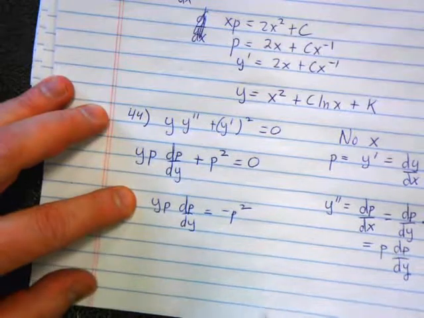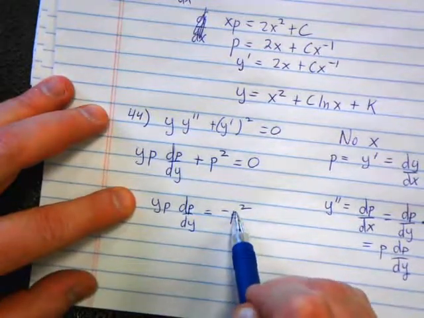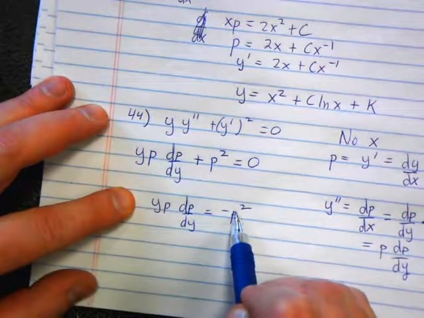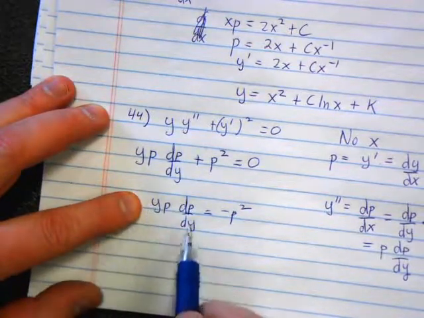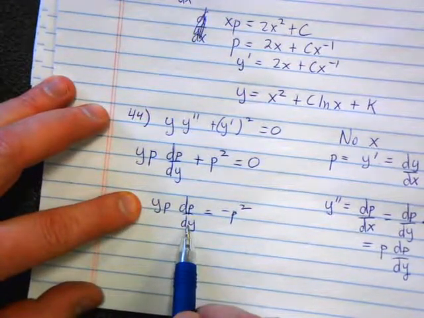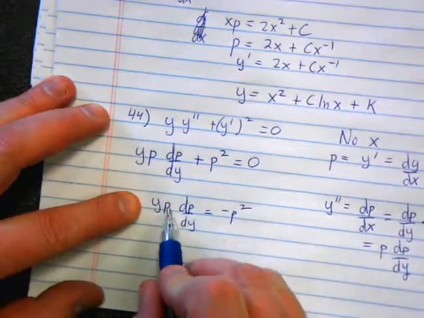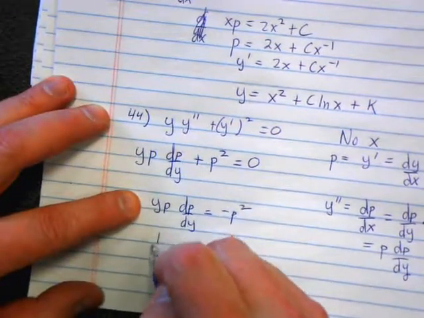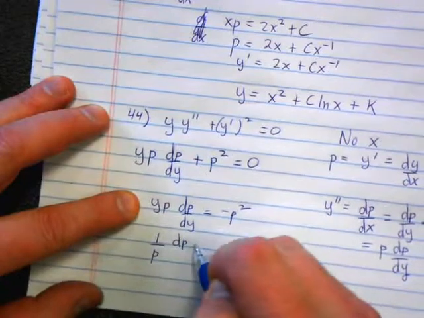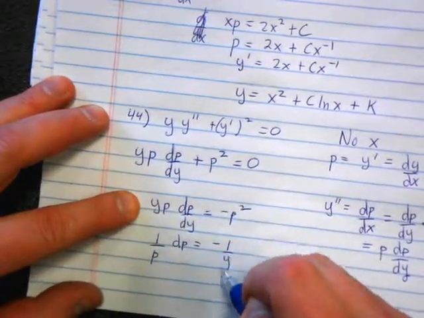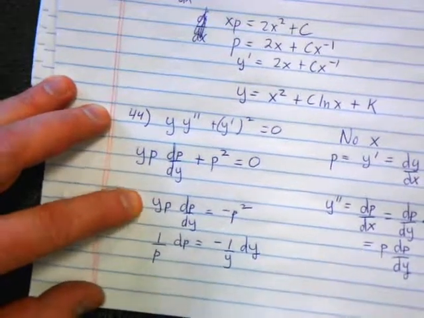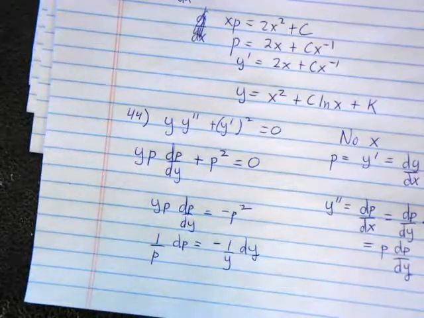So it looks like I can divide by p squared, also divide by y, and multiply by dy, and my variables will be separated. So I'm going to have p divided by p squared. I'm just going to write that as 1 over p dp equals minus, I have to divide by the y, so 1 over y dy. I was able to separate my variables.